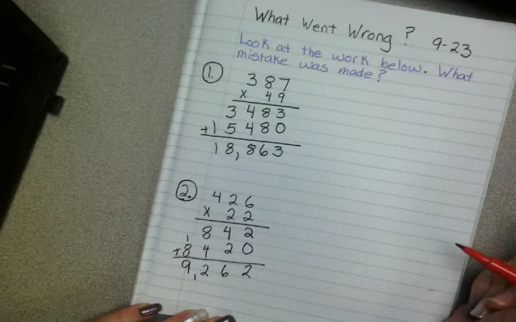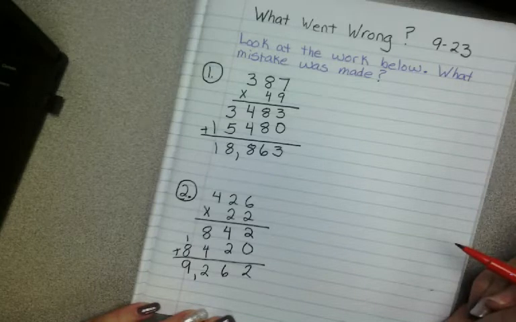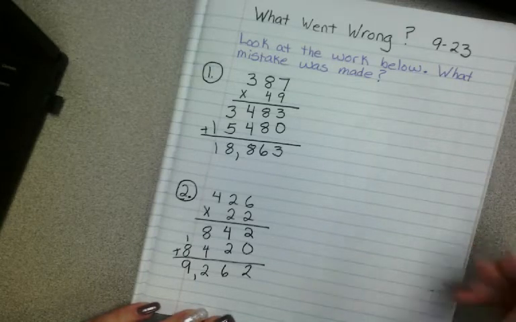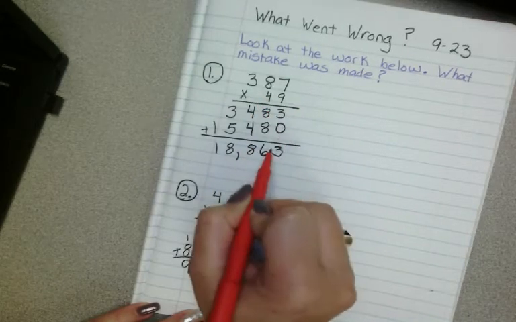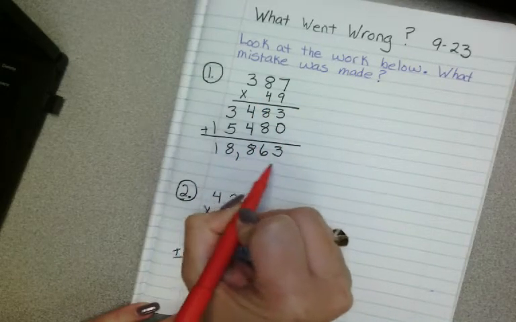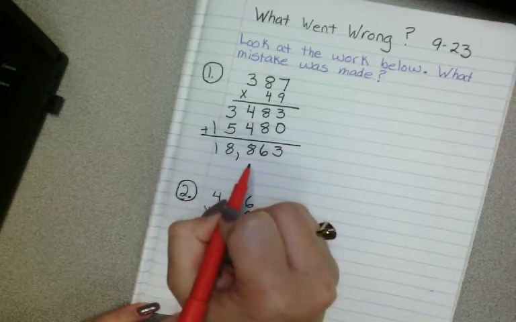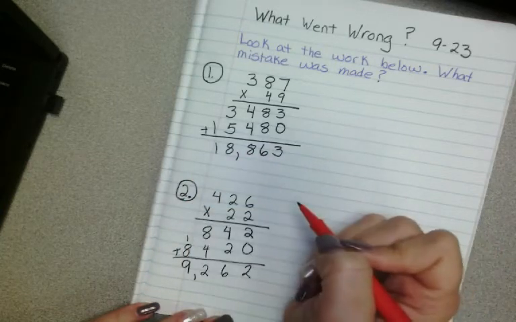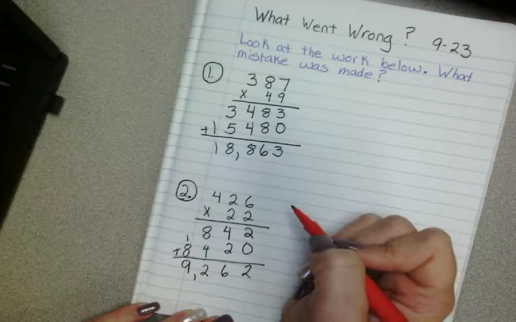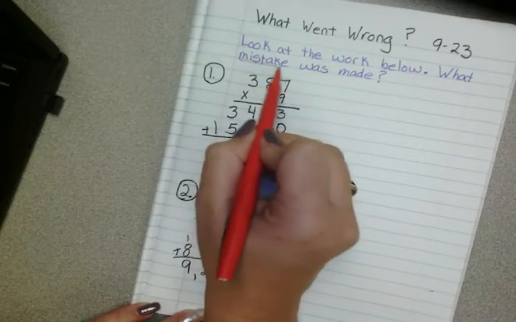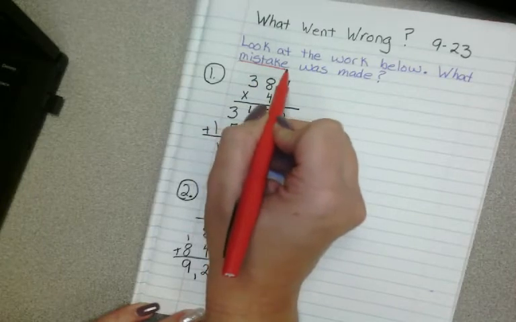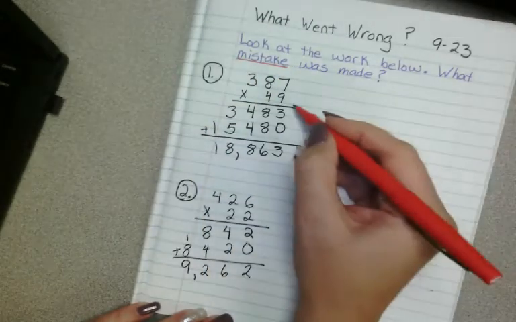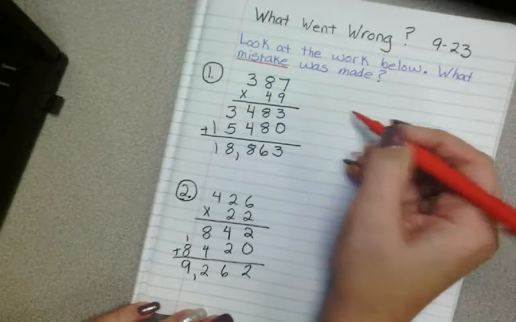Okay. So what we're going to do is we're going to look at these problems and work through them and see. So here we have 387 times 49. Now we have a product here of 18,863, okay? So what we're going to do is see if we can identify a mistake, okay? And if we do see a mistake, where was it, okay? So we're just going to start here, okay?